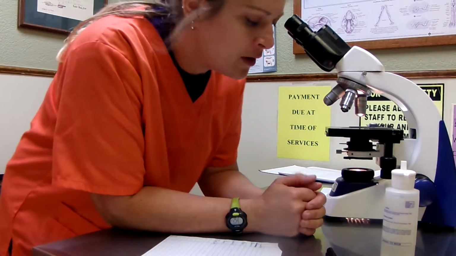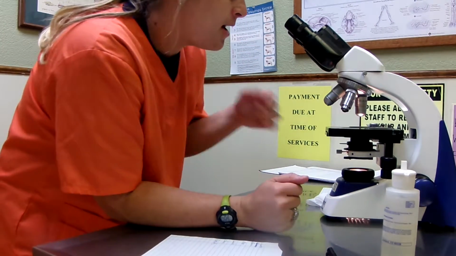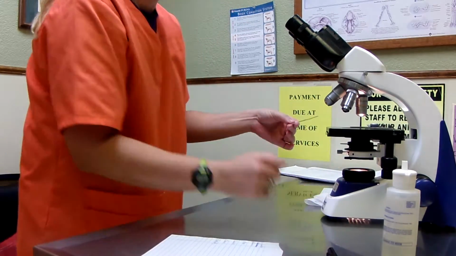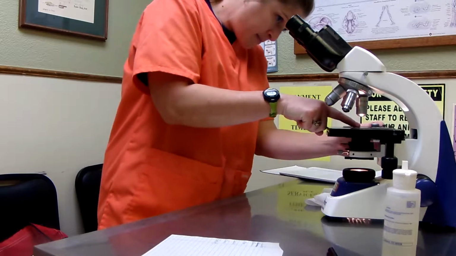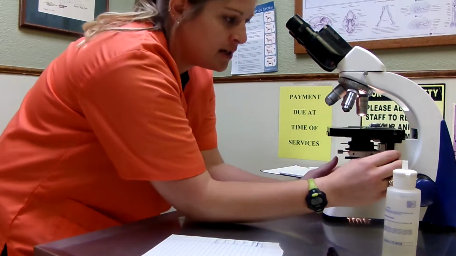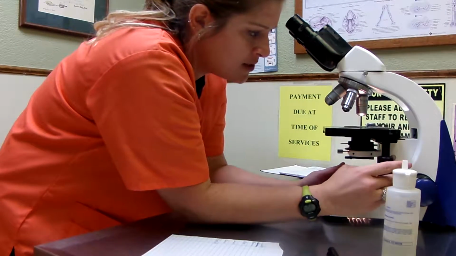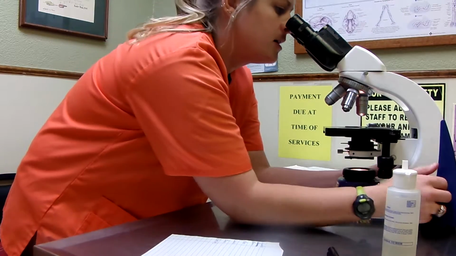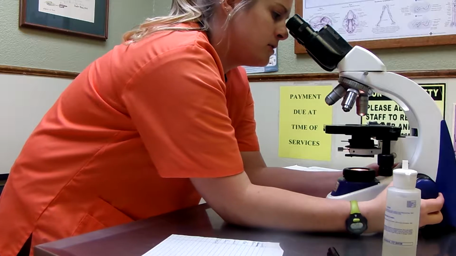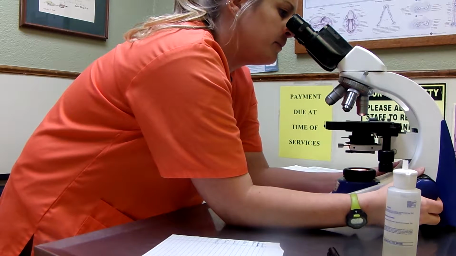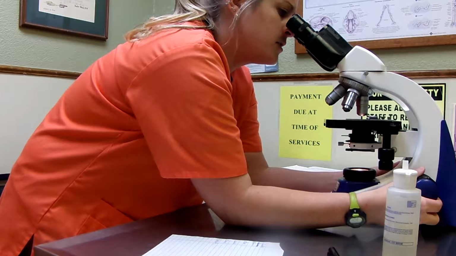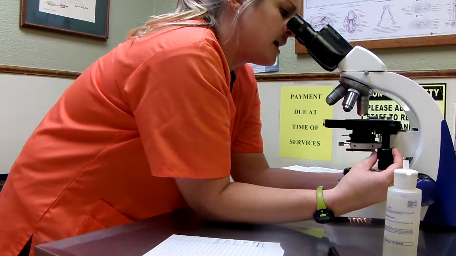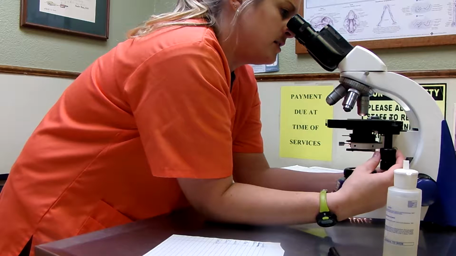Biology, task number 4, and we're going to be performing a differential. So I've got my slide, been letting it dry here, and so we're just going to pop that on the microscope. We're going to start at the 10 power objective, and just focus that in. We can just do an overall cursory look here. Make sure that our staining is adequate, etc.